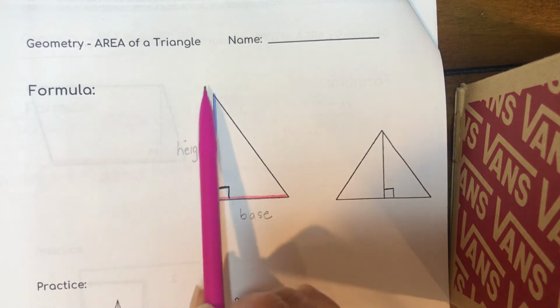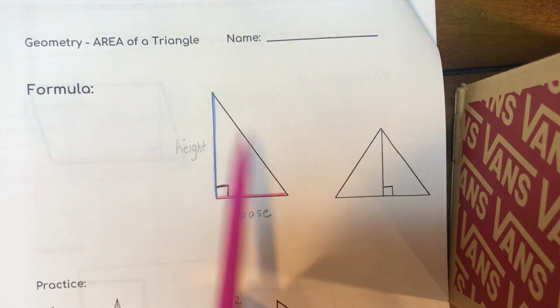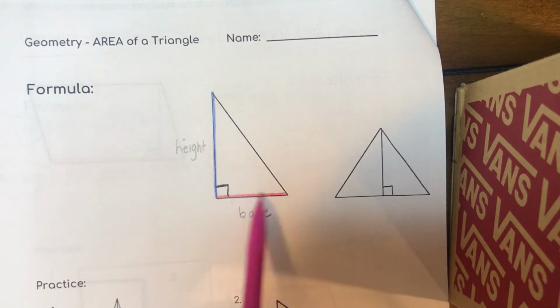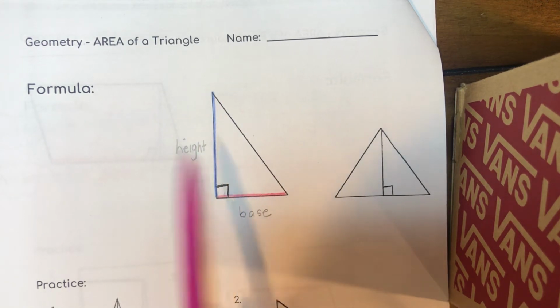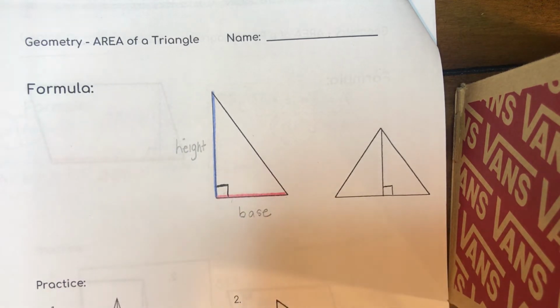When we measure height, remember we measure height straight up and down. We never measure height on a diagonal. And when we measure the height and the base, they are perpendicular and they make that right angle. So let's talk about the formula and then we'll talk about the other types of triangles we might see.